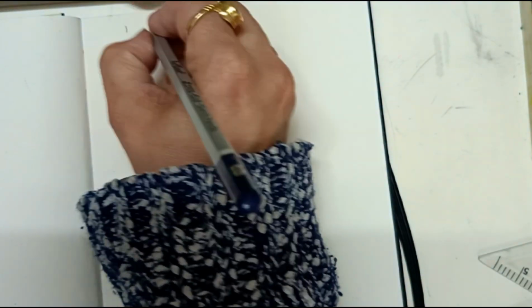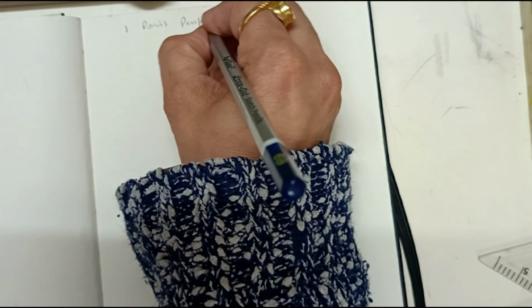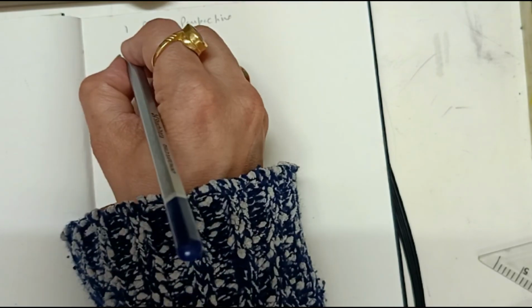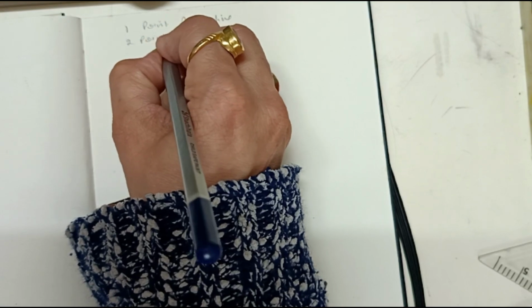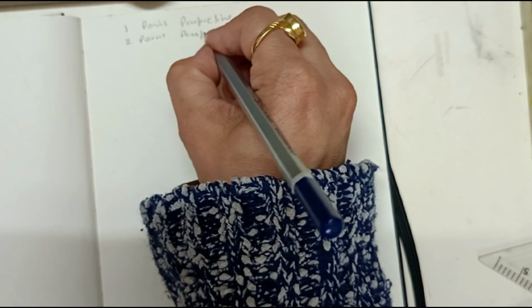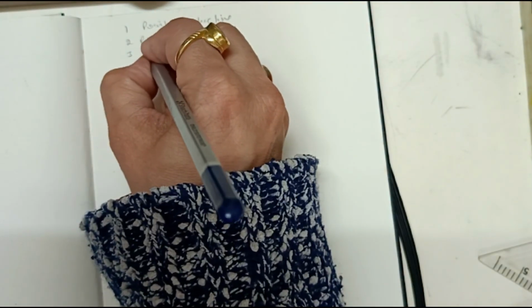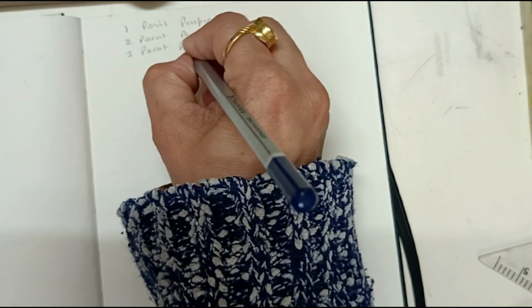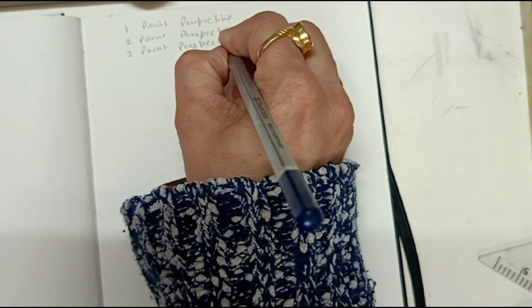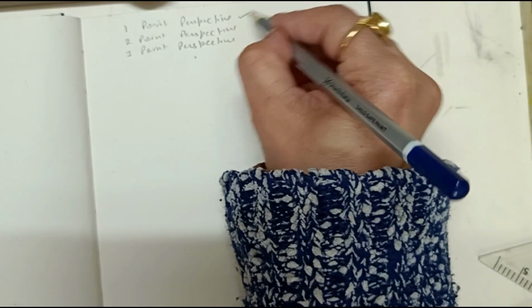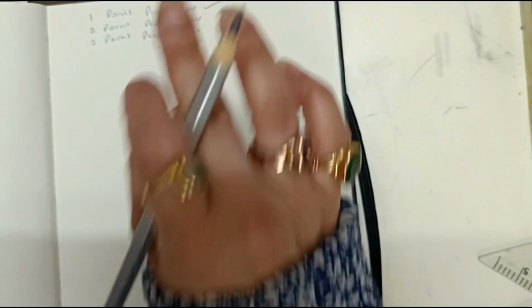Right? Now there are three types of perspectives: one point perspective, 2 point perspective, and 3 point perspective. So today we'll discuss about 1 point perspective, right?